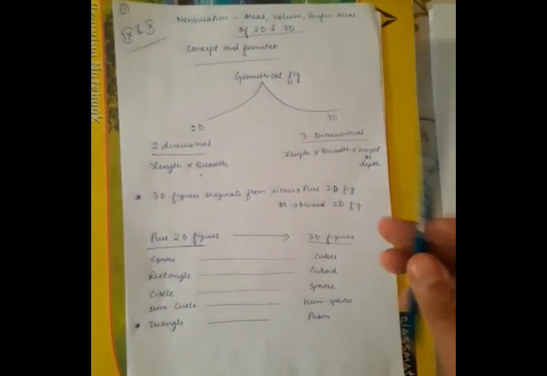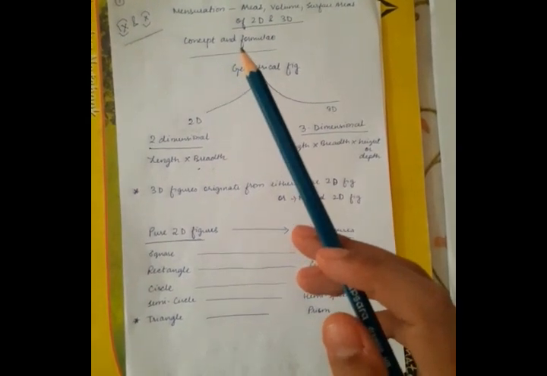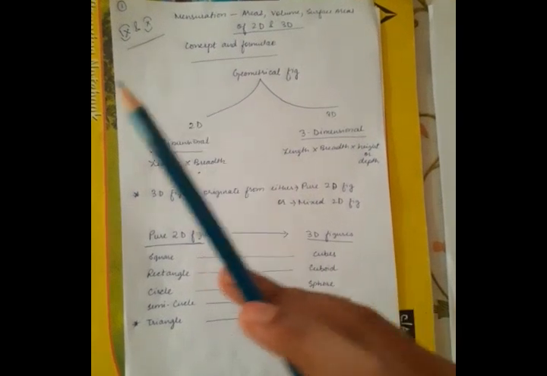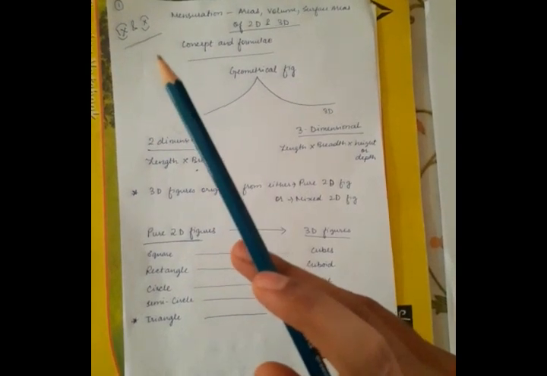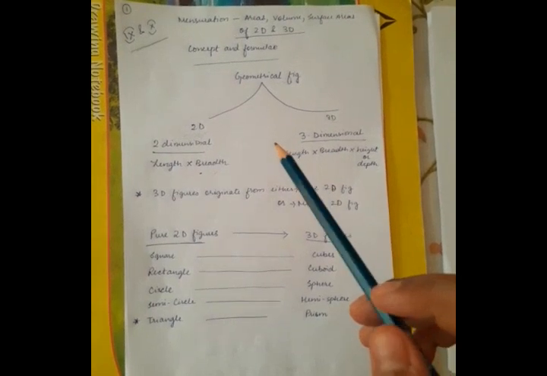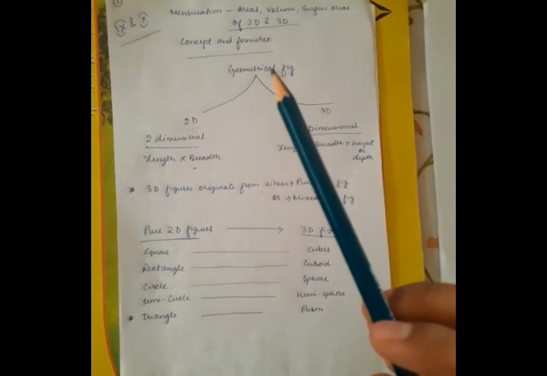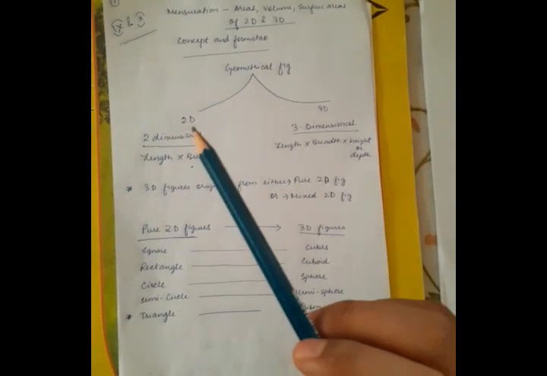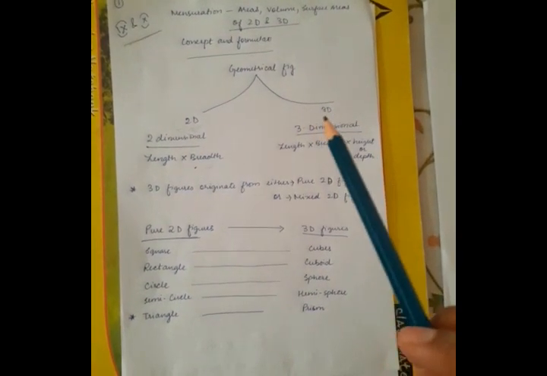I am here to discuss the new topic, mensuration, about the area, volume, and surface areas of 3D and 2D figures. There is a basic concept regarding this, and the formulas regarding this topic are very useful for class 9th and 10th as well as all types of competitive examinations which students are going to face. So basically a geometrical figure can be divided into two parts. One is the 2D and another is the 3D.